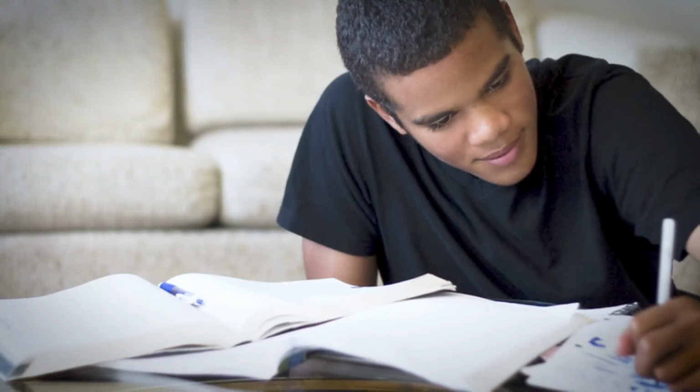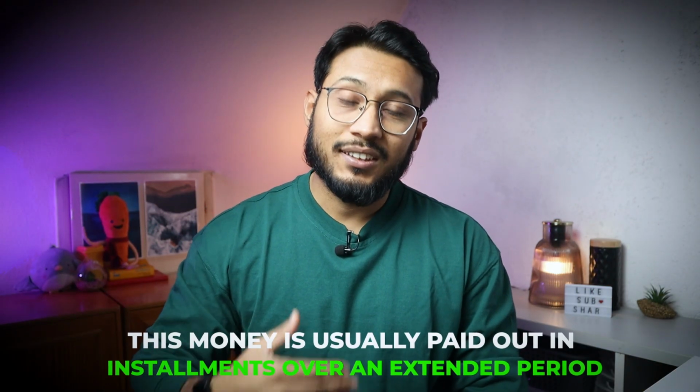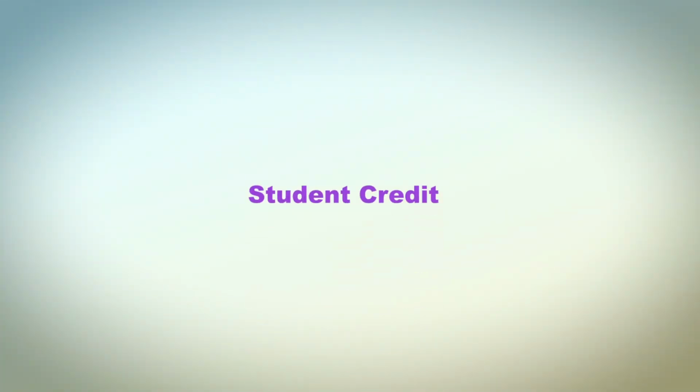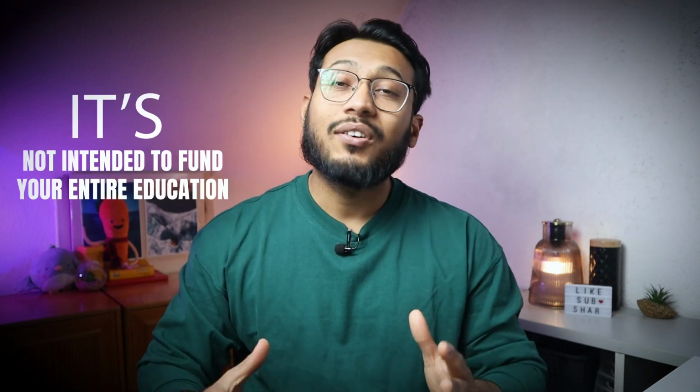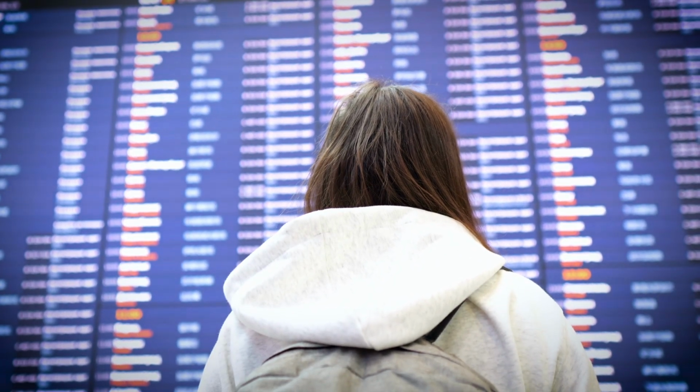A student loan is money set aside specifically for students to cover ongoing expenses like study costs, food, clothes, and more. Importantly, this money is usually paid out in installments over an extended period. On the flip side, a student credit is a lump sum loan you receive from a bank or other credit providers. It's not intended to fund your entire education, but rather for significant one-time expenses like relocating to another city or similar situations. In this video, I will be exclusively focusing on student loans in Germany.